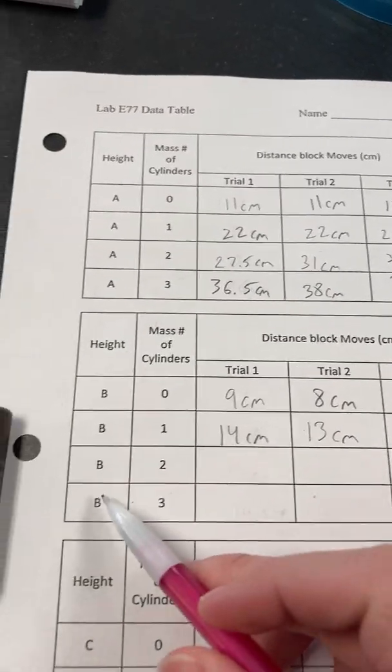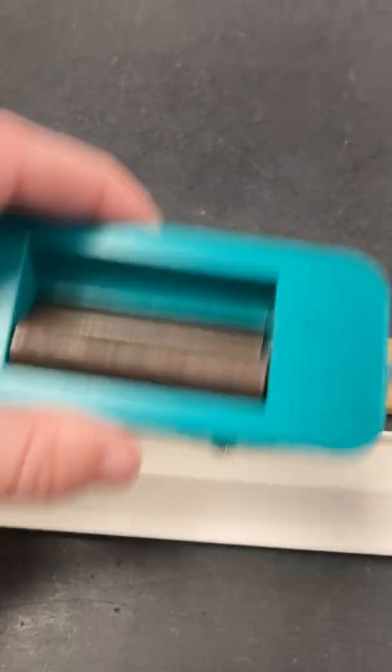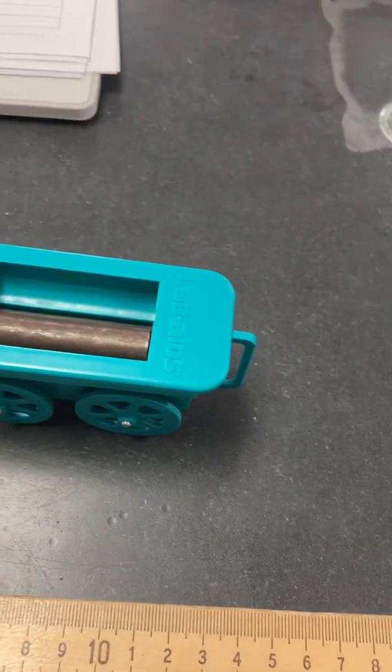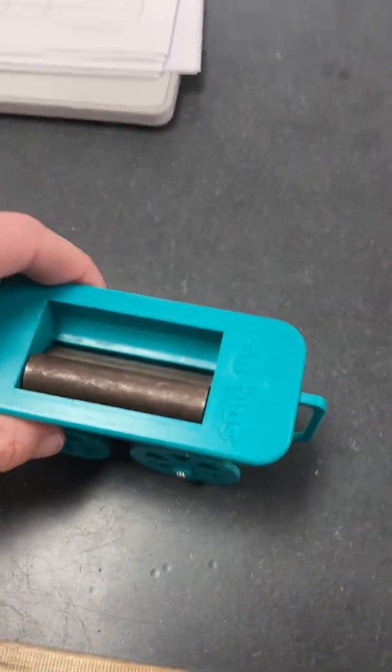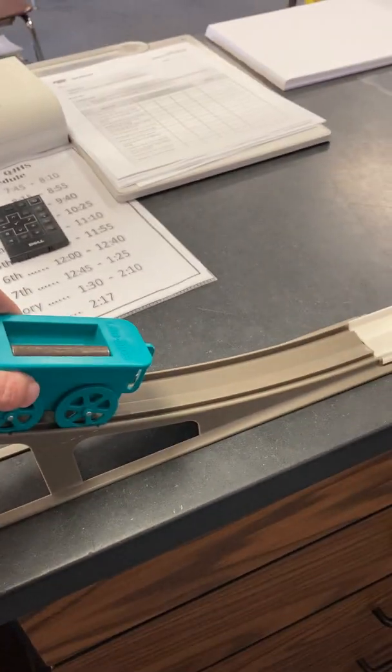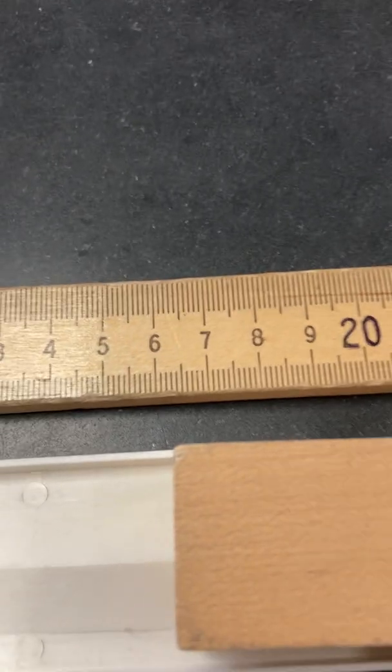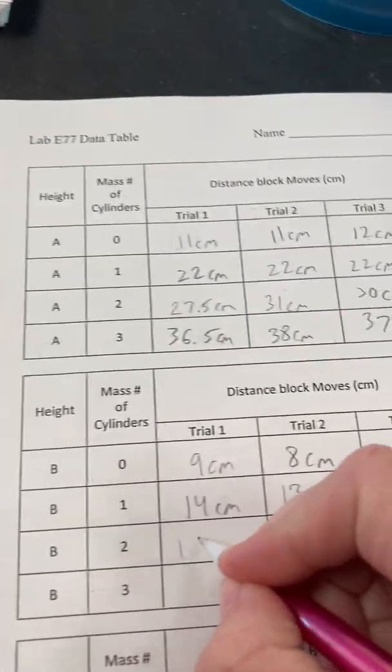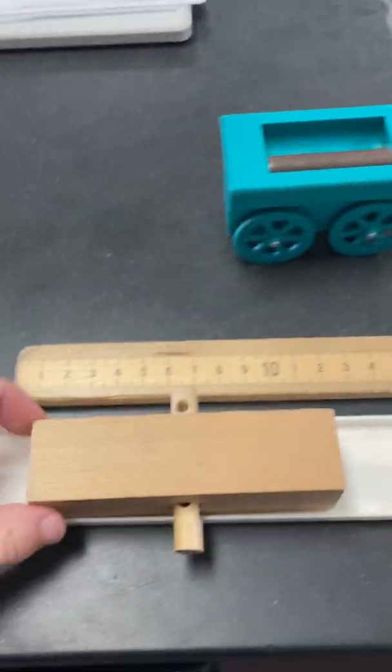Now we need 2 cylinders. So we're going to add another mass, 2 cylinders of mass. We're still at notch B, which is our medium speed, and this is trial 1. It's about 16.5 centimeters. Okay. Trial 2.